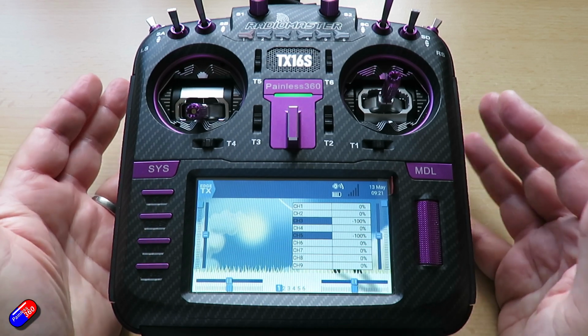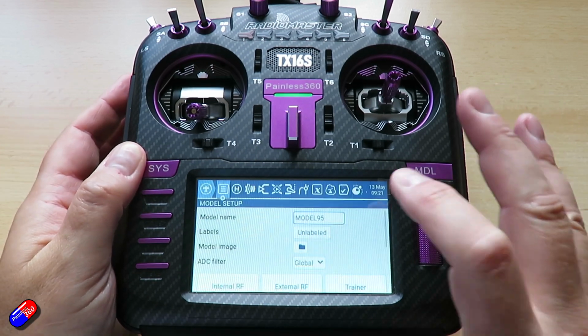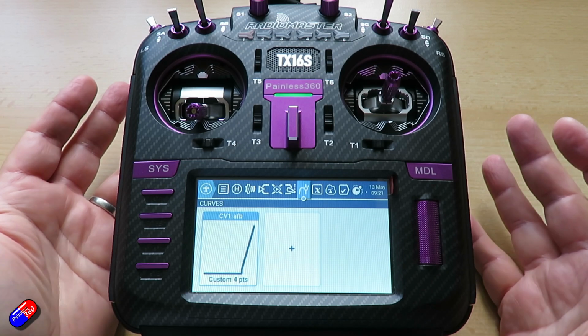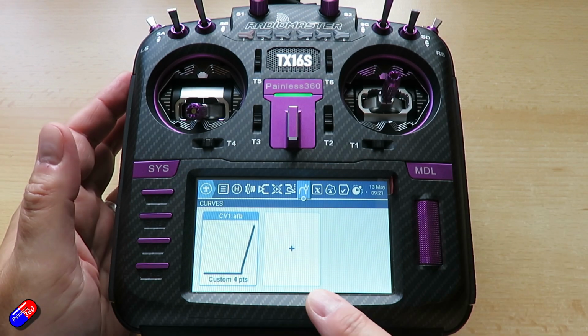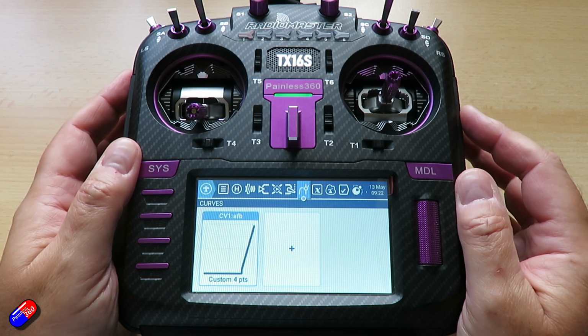So let's jump on the bench and let's talk about the topic for today. This time the topic is curves. Curves are one of those things that's hidden away inside the menu and normally would just be completely blank, with just a screen here with the plus sign in.